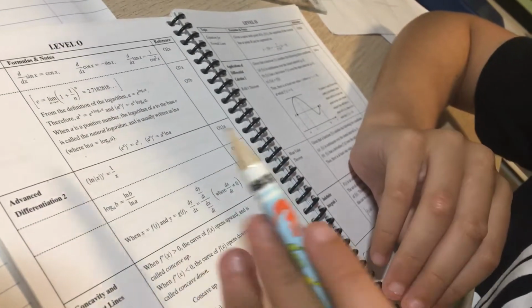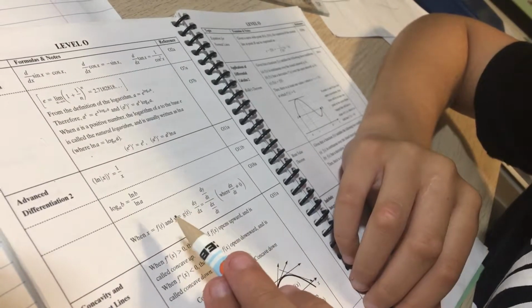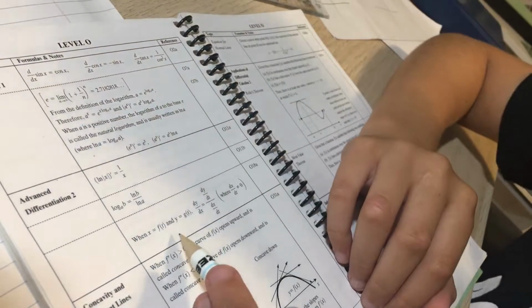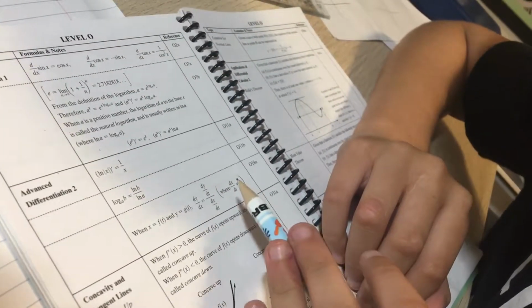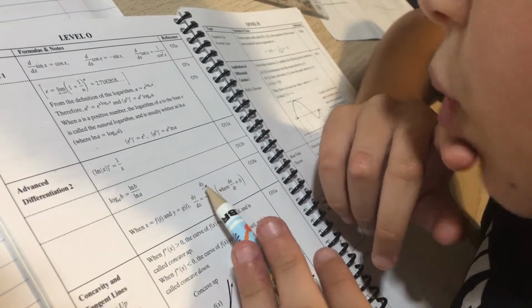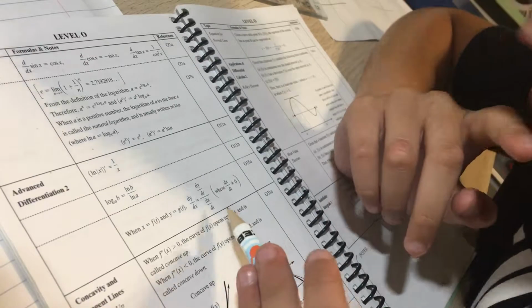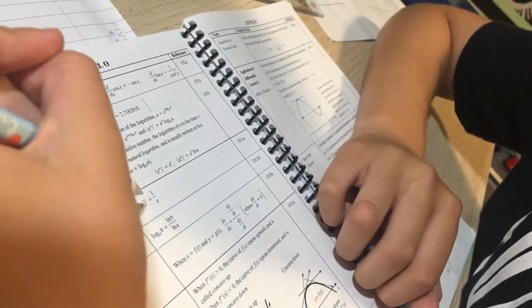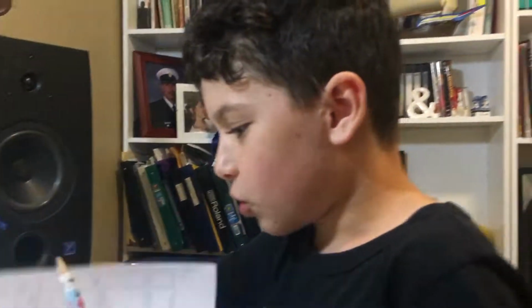natural logarithm of a. All right, now to look at even more advanced differentiation formulas, we're going to look at these three other ones. Where x equals f of t and y equals g of t, where dx over dt cannot equal 0, dy over dx is dy over dt divided by dx over dt. Then, the derivative of the natural logarithm is 1 over x. And then logarithm base a of b is the same as the natural logarithm of b over the natural logarithm of a. And that's pretty much it for differentiation formulas.